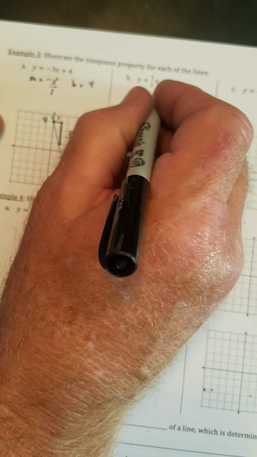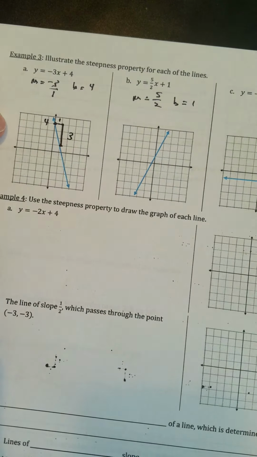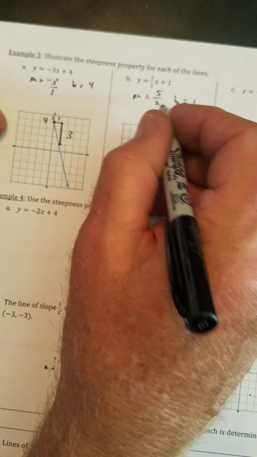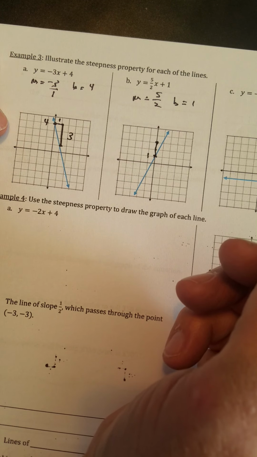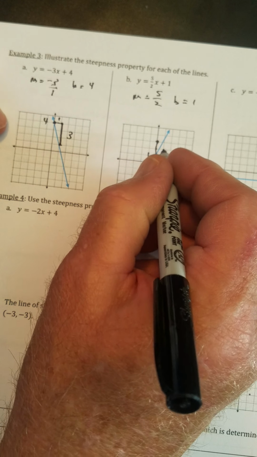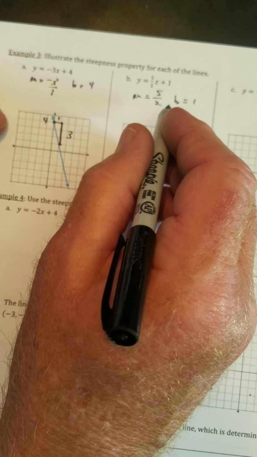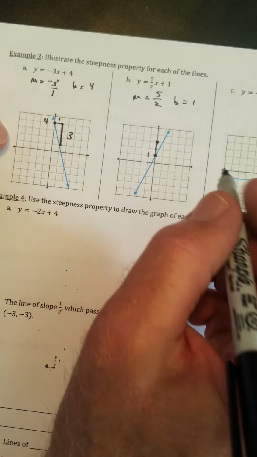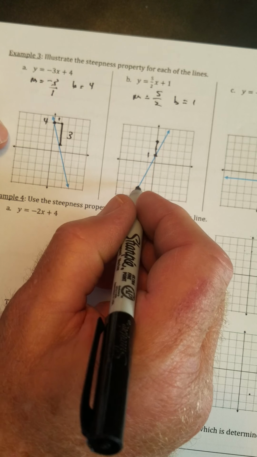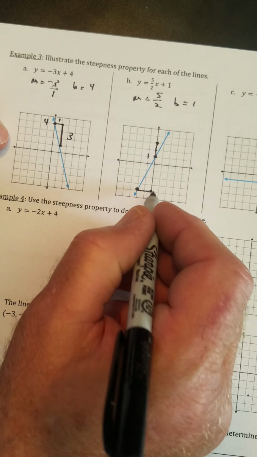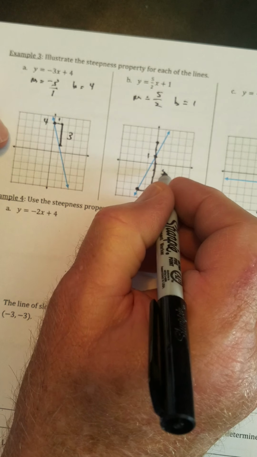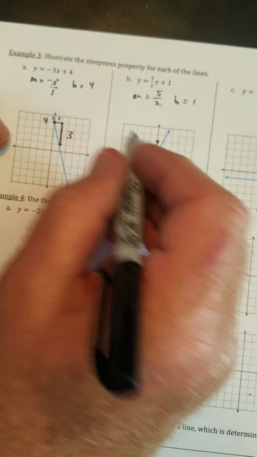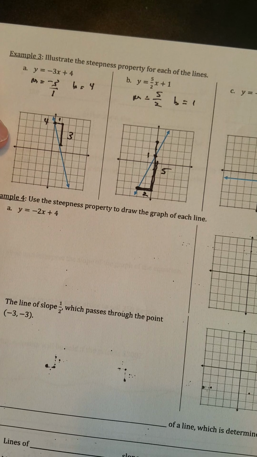In B, it says m is 5/2. b is equal to 1. So we're hitting here at 1. That's where you start. This tells us to go up 2 units. So 1, 2. We go up to here. I'm sorry. I did that incorrectly. And actually, we're showing the steepness. Let me go down here. This is what they really want. Let's say I started on this point. This tells me I'm going to go across 2, and I'm going to go up 1, 2, 3, 4, 5. I'm going across 2 and up 5. That's what they wanted you to show, illustrate the steepness property.